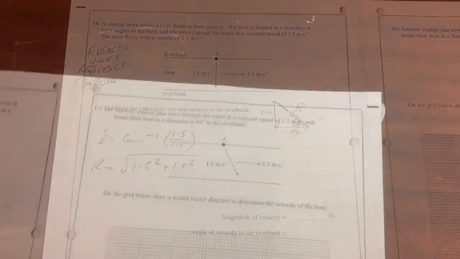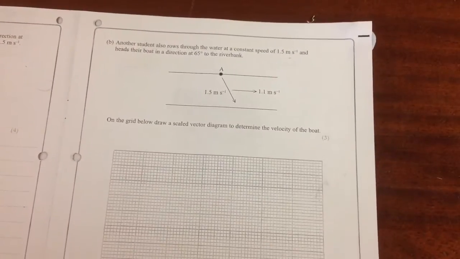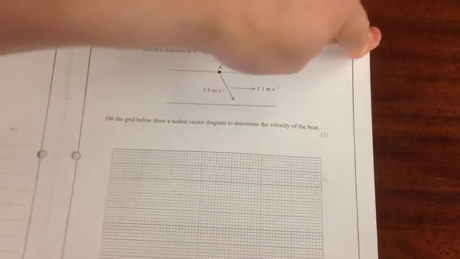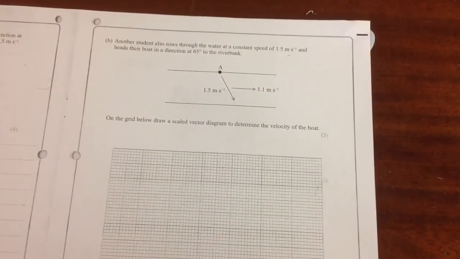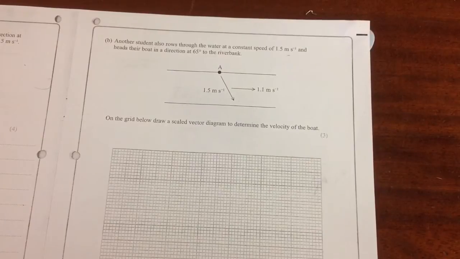Fair enough. So another student tries something different. They row at 1.5 in that particular direction, and the river continues to flow at 1.1 meters per second. On the grid below, draw a scaled vector diagram to determine the velocity of the boat.